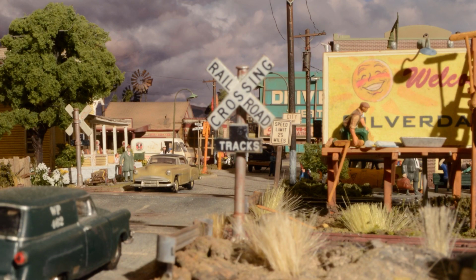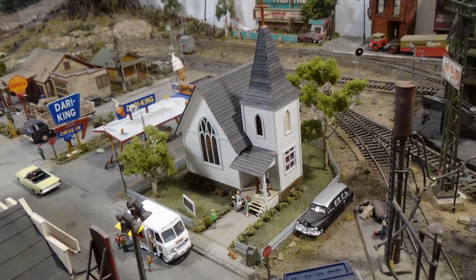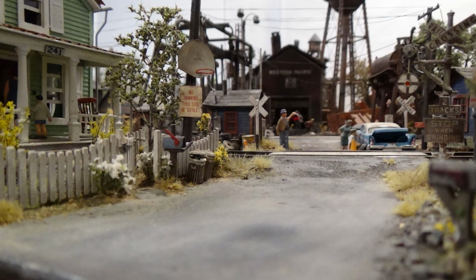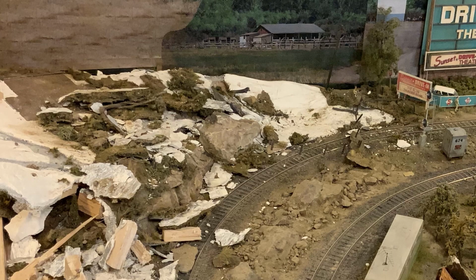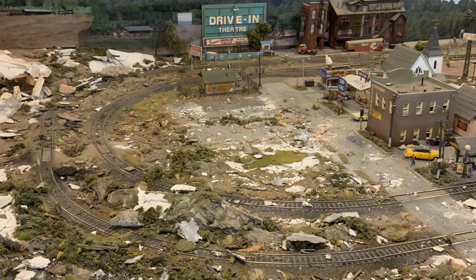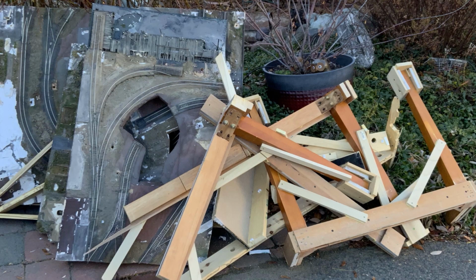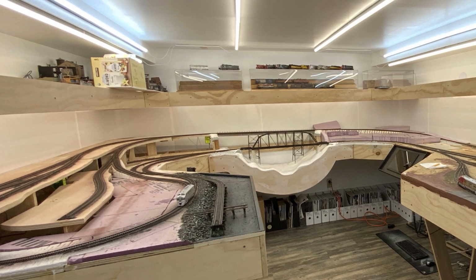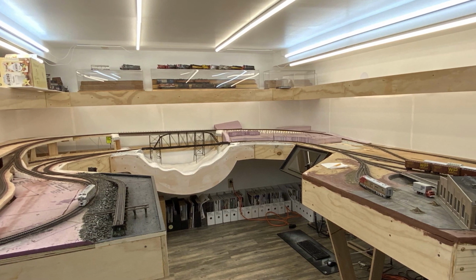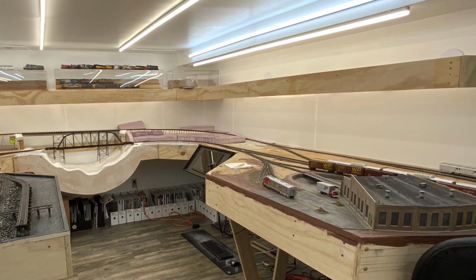One of the things that I've been working on is the layout that I have worked on for well over 10 years, putting a lot of time and detail in, and doing what is always difficult, and that is tearing all the buildings and structures and details off, cutting it up into a bunch of pieces, and sending it to the landfill. Subsequently, I started building a new layout using the lessons learned from my previous one.